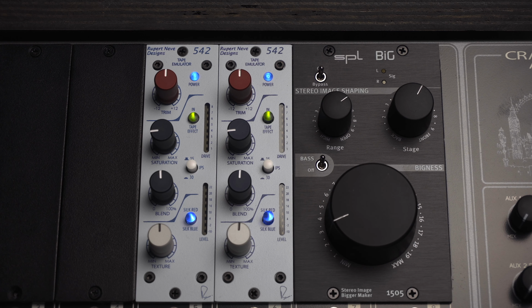So that is pretty much the demo of the 542 when working with a track like this for EDM.